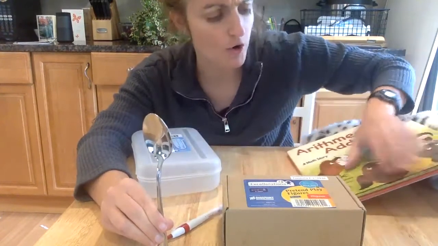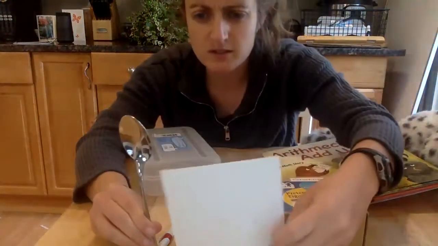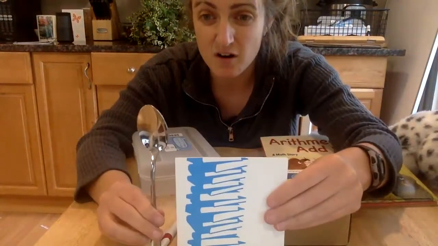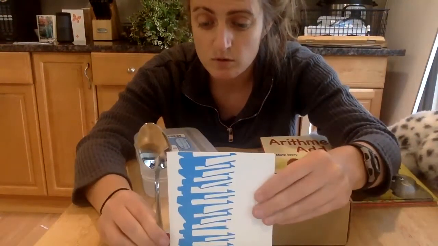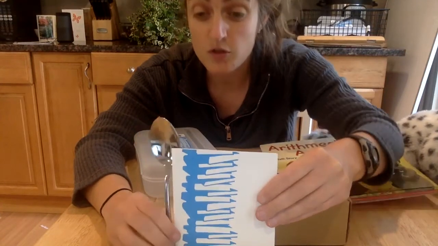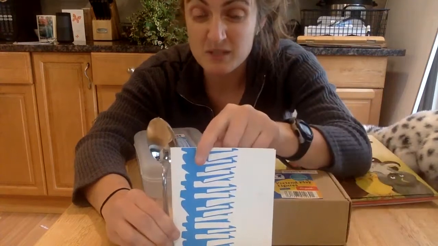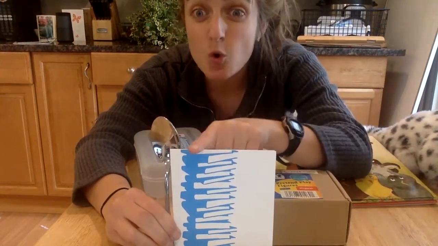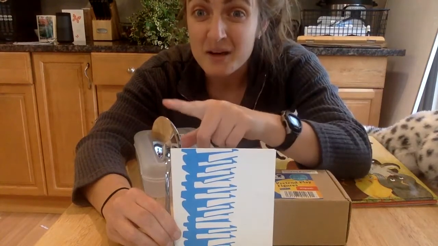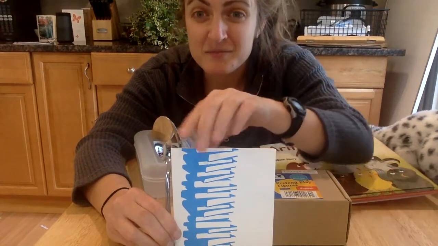What about this card? If I were to compare the height of this card and the spoon, which is longer? The spoon is longer, which means that the card is shorter. The card is shorter than my spoon.